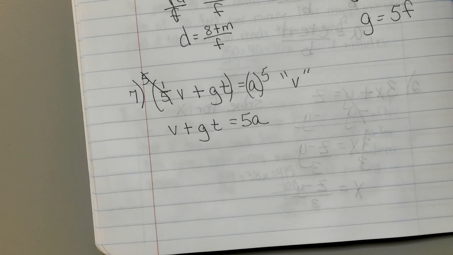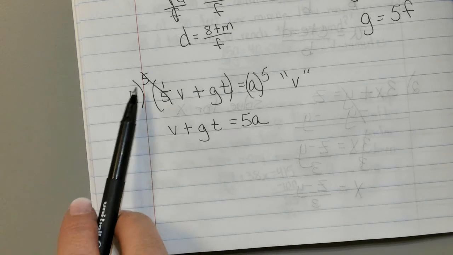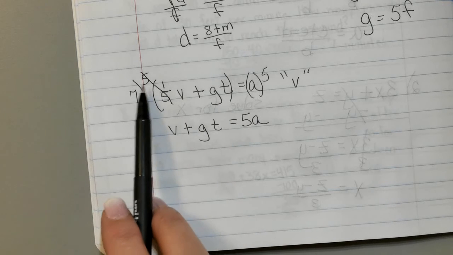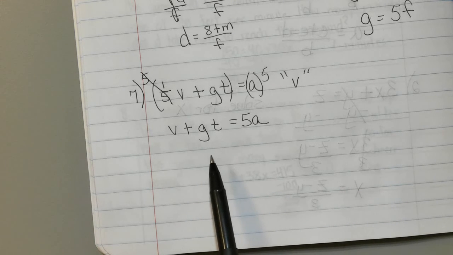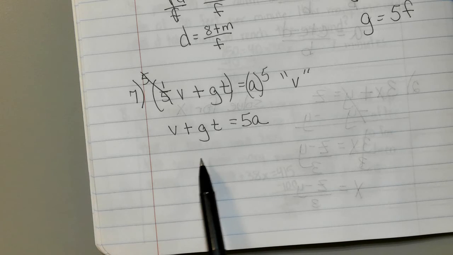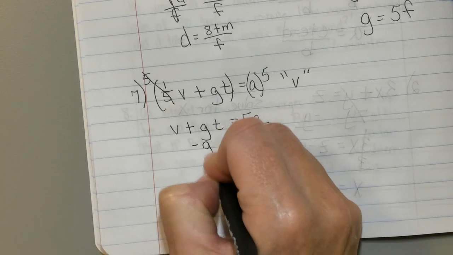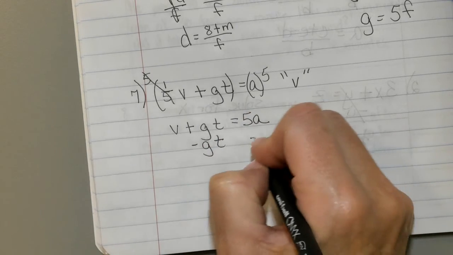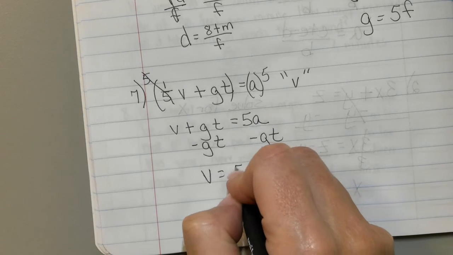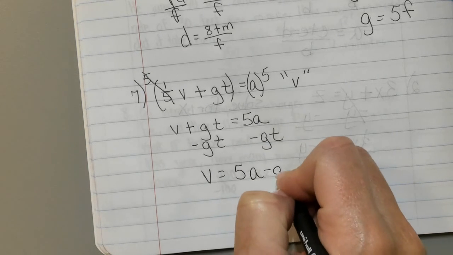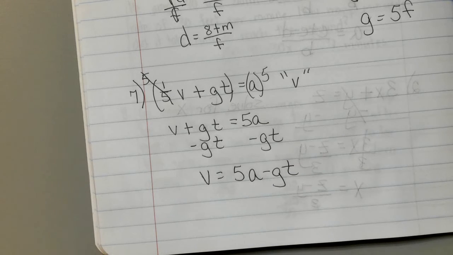Yes, Anna? Why would you multiply the GT by 5? Because we're doing it this way. By multiplying this side, that takes out the fraction. So it doesn't affect the GT. So yeah, it's okay, we're just marking that part out. All right, and then what have we got to do now? Yeah, let's subtract the GT from both sides. So I got V equals 5A minus GT.